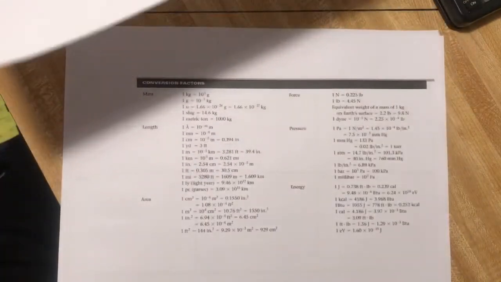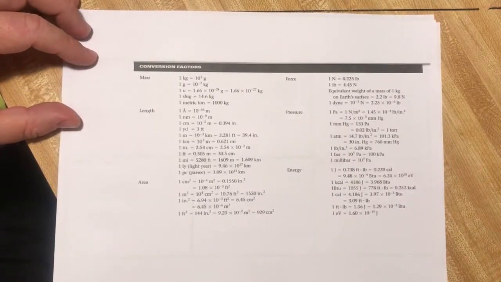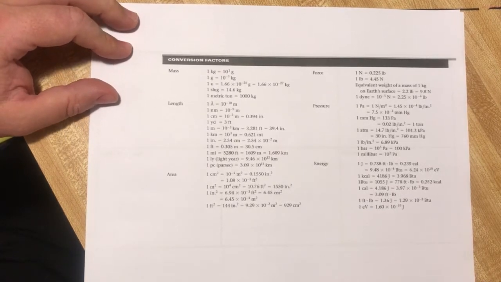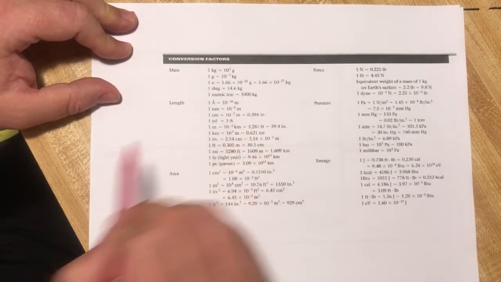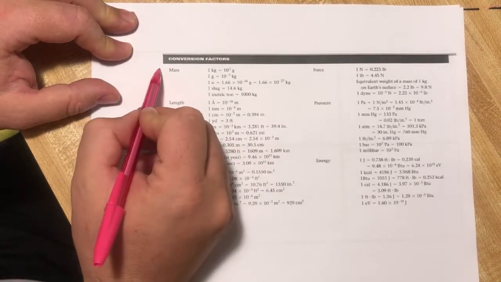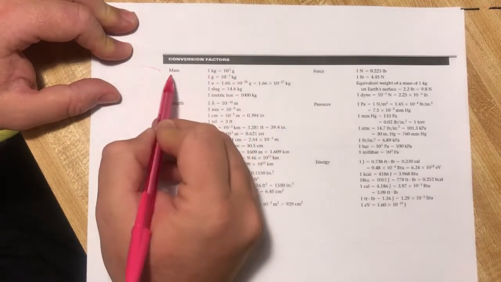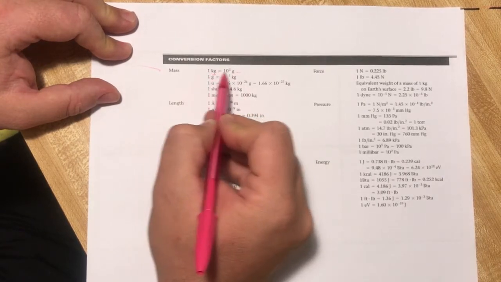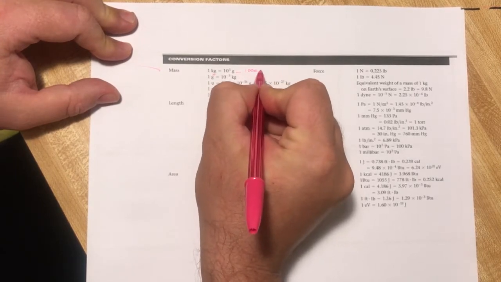Now I will move on. This sheet is from the book. It contains conversion factors between different units. For example, this is the mass. I can convert for the mass between kilograms and grams. Each 1 kilogram is equal to 10 to the 3, which means 1000 grams.